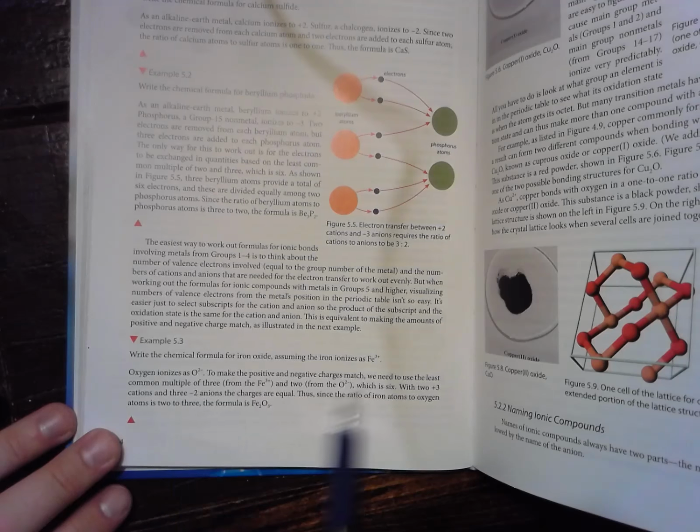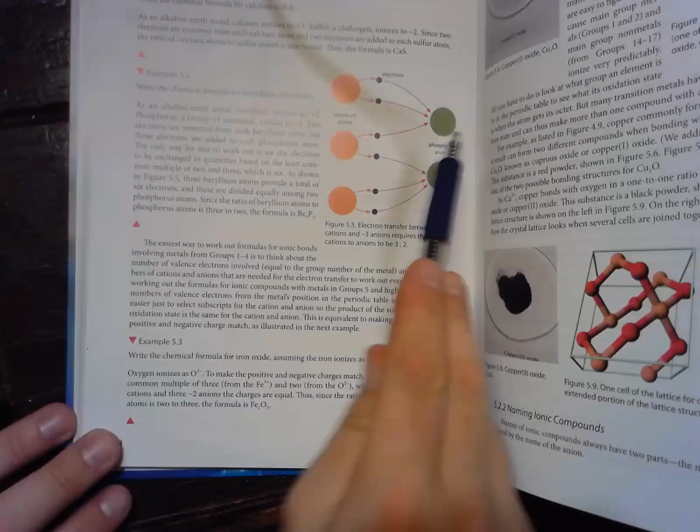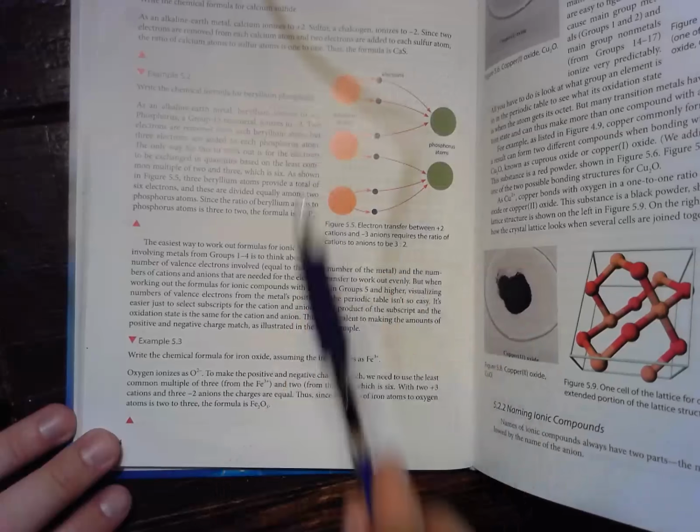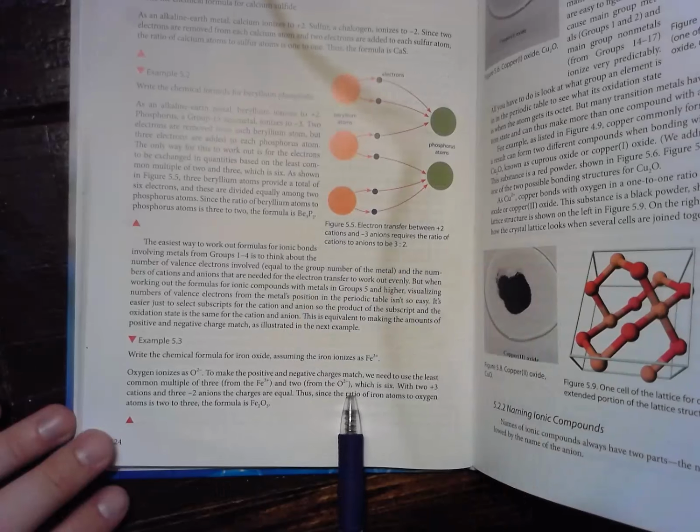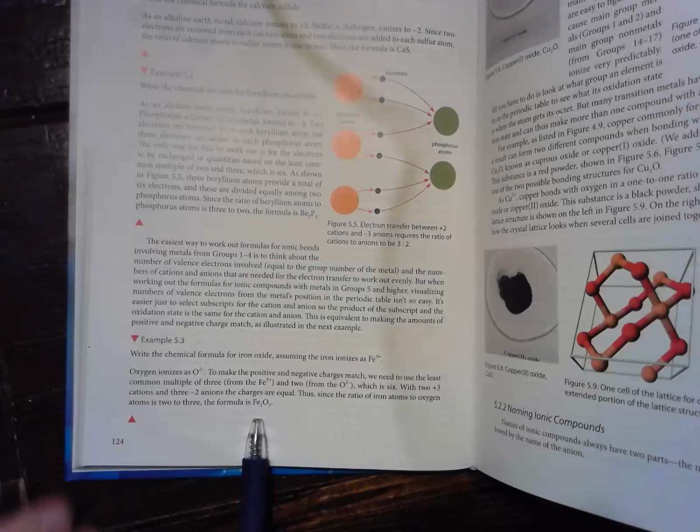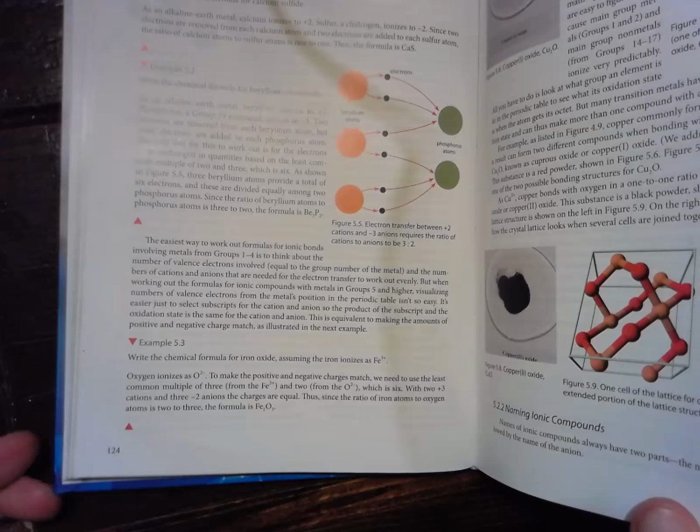So we've got to do the same thing here. This is a 3 and a 2, except this is a 3- and a 2+. Now we got a 3+ and a 2-. We do the same thing, and it ends up Fe2O3. And y'all can pause that and work through that if you think that will be helpful.